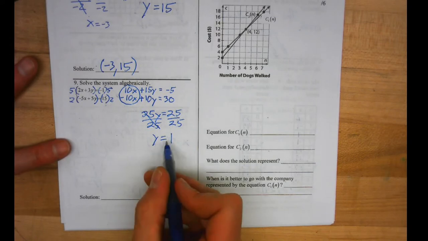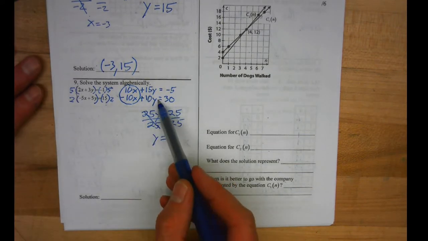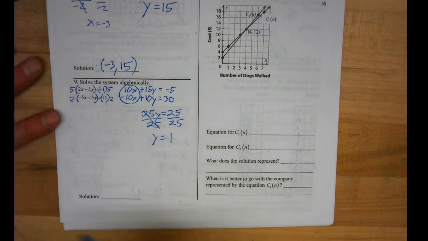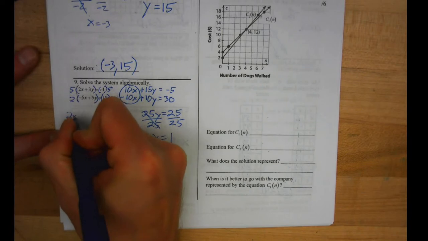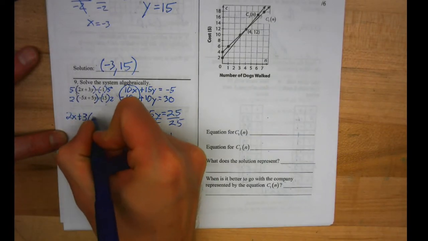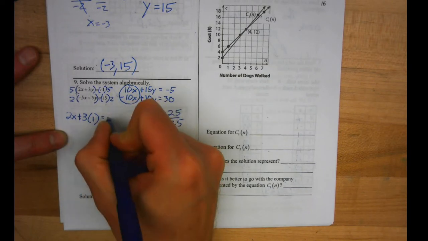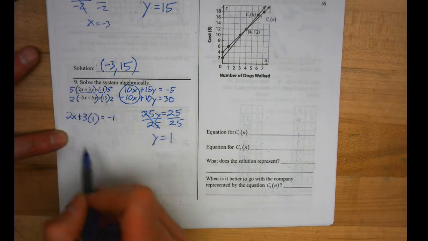So once you know that y equals 1, you actually have 4 different equations that you can pick from. You could pick from this one, this one, this one, or this one, and they would all give you the same answer. So you have 2x, I'm just going to pick that first one, plus 3 times 1 equals -1. I'm just taking my original equation right here and substituting the 1 in for y.